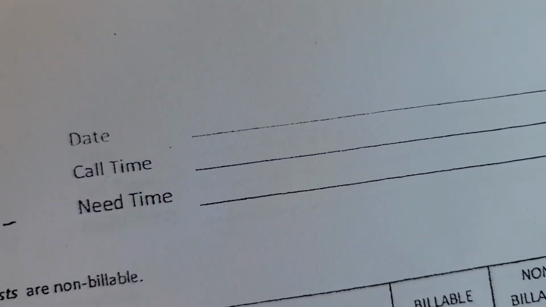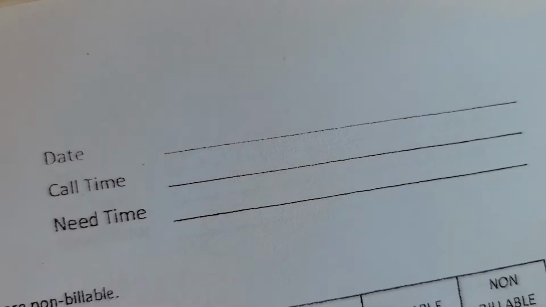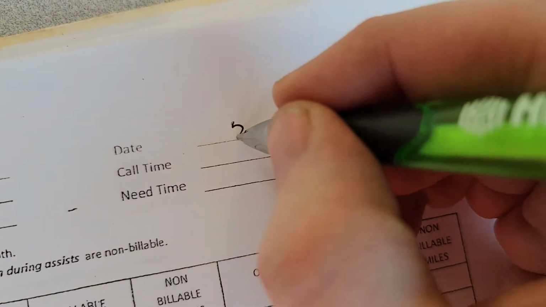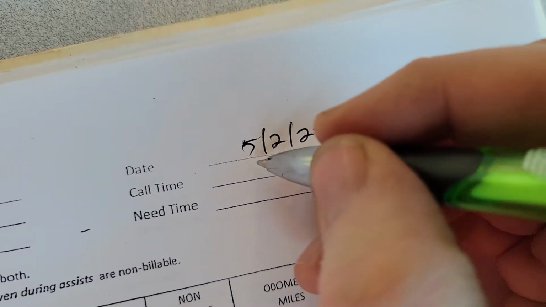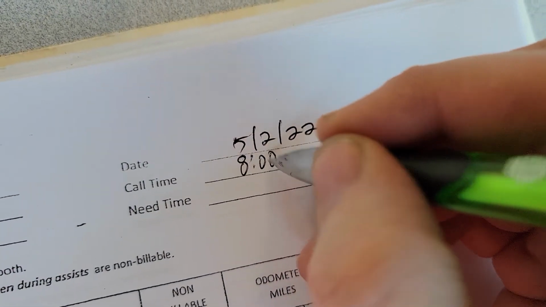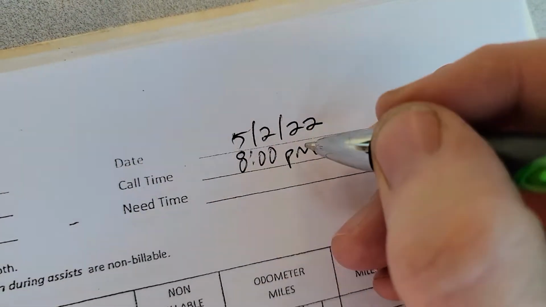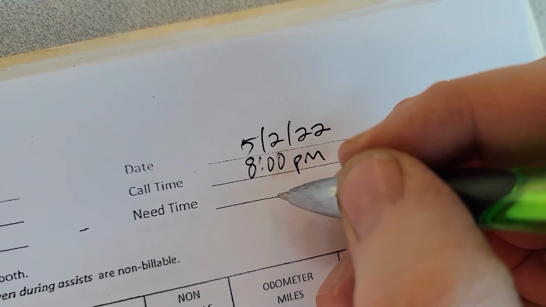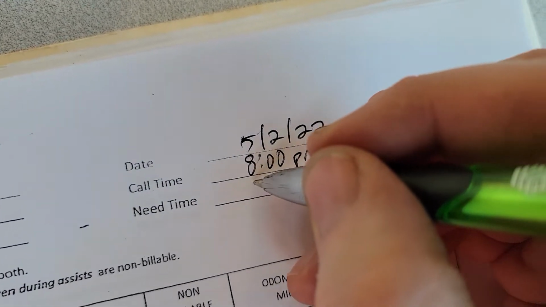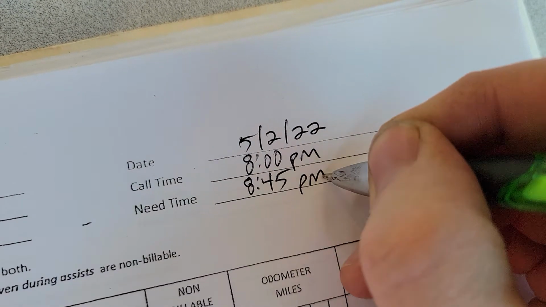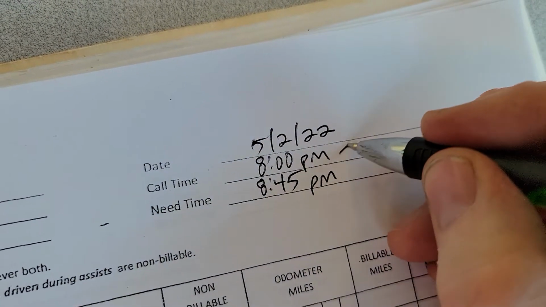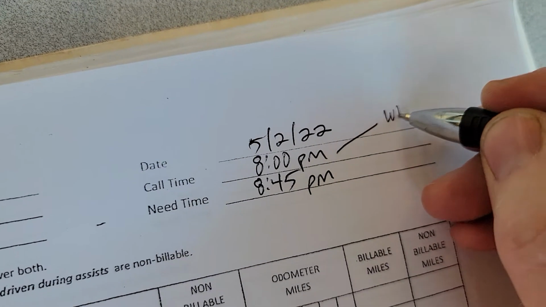Now you come to this side and fill out the date. So today's date is 5/2/22. What time were you called? Let's say they call you at 8 o'clock at night. So you're going to put 8 p.m. The need time, the time they want you to be there, is 8:45 p.m. So this is when they called you.